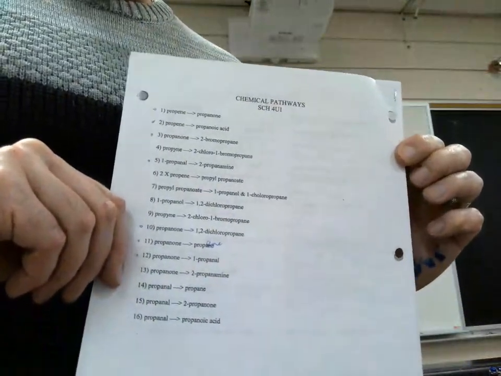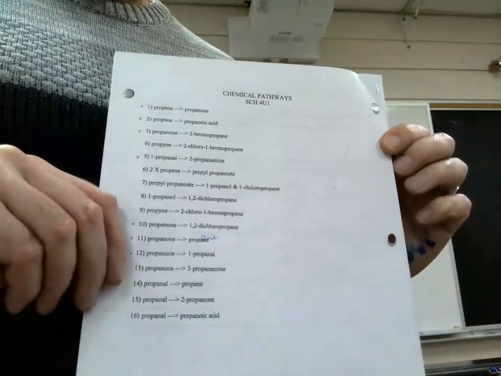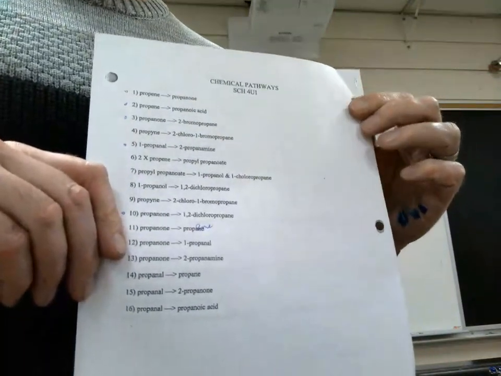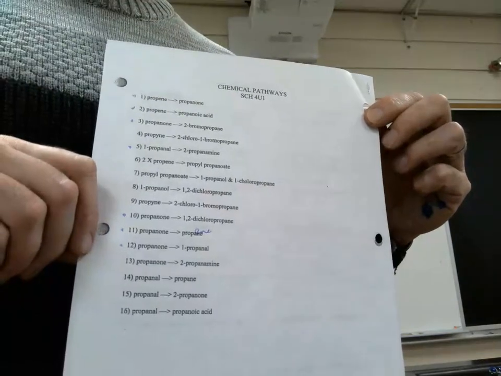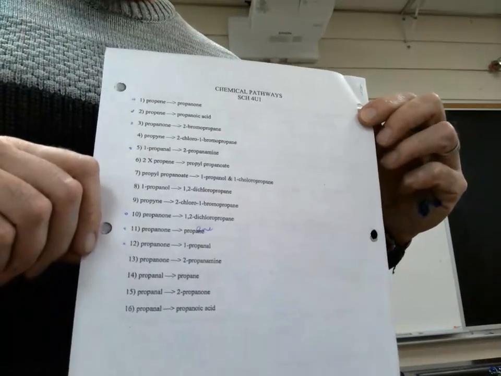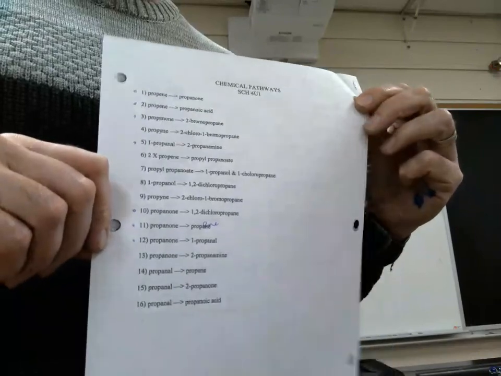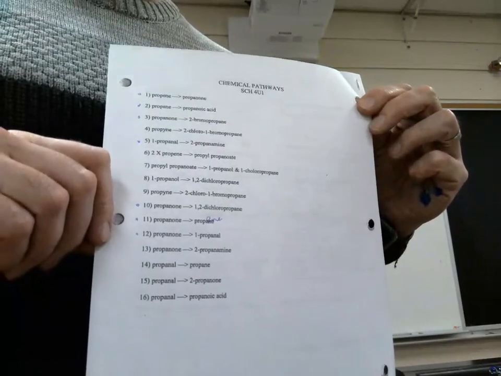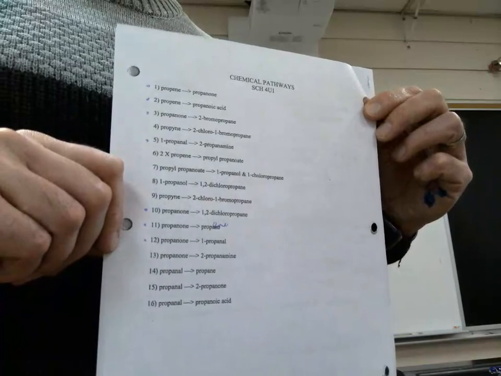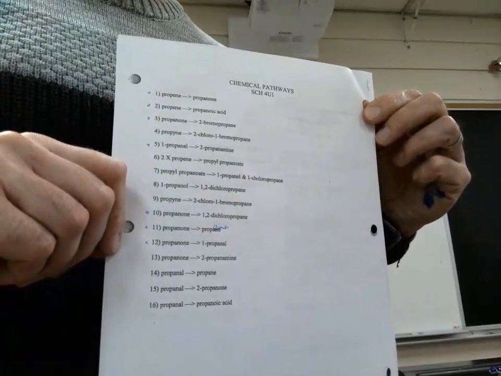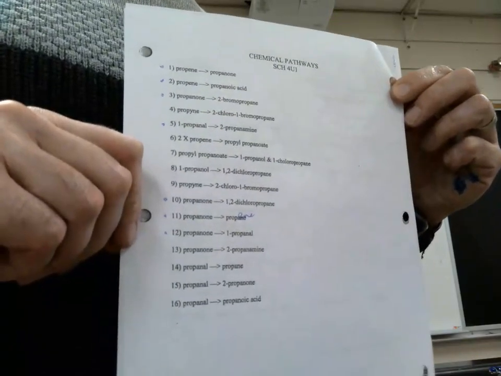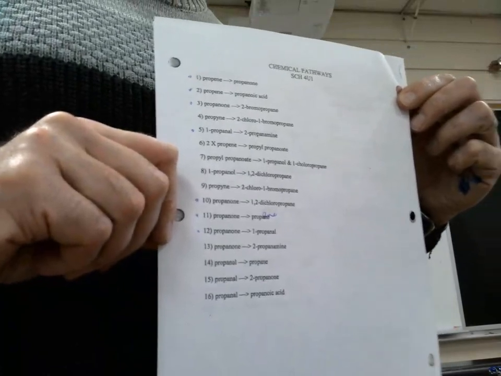If you go to the types of chemical reactions, there's a PDF, and these are the ones that you should be working on right now, the ones with a blue dot beside them. If you ever see propane in there, change it to propene. So in number 11, I changed the propane to propene. So these are the questions you should be working on. Good luck, folks. Email me if you have any problems.